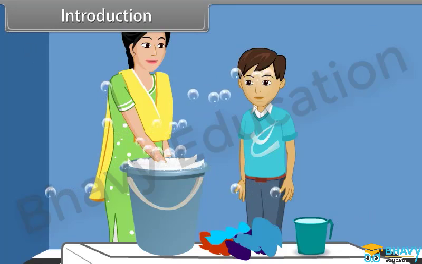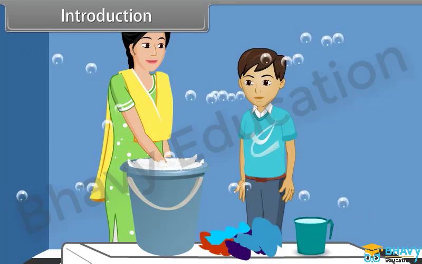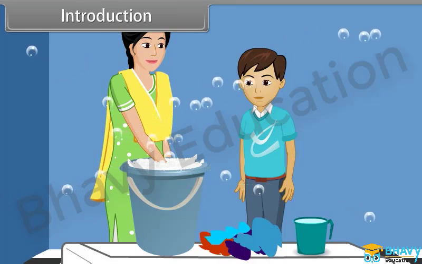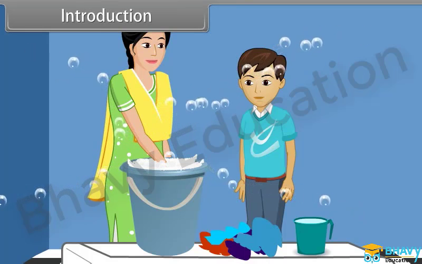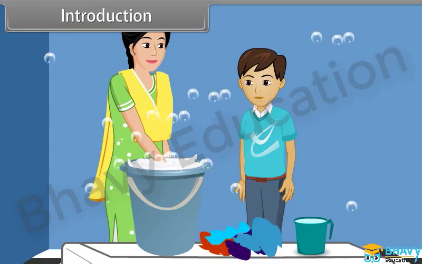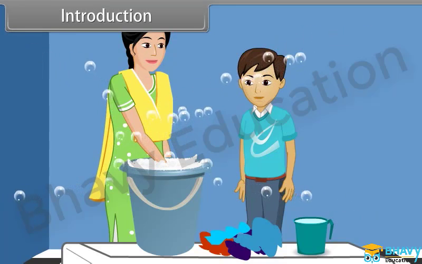When detergent is added to the water, the surface tension is decreased. Hence, a lot of stable bubbles are produced. Students, you must want to know more about this. Today, we will study fluids and their mechanical properties.